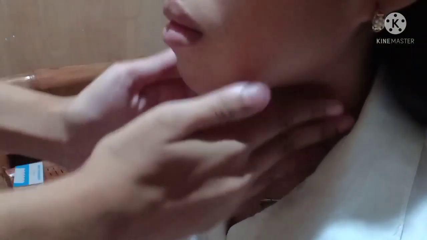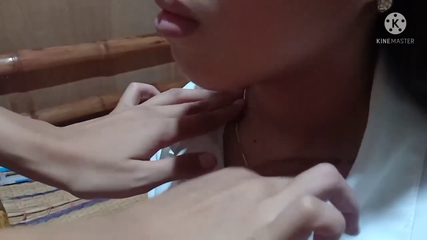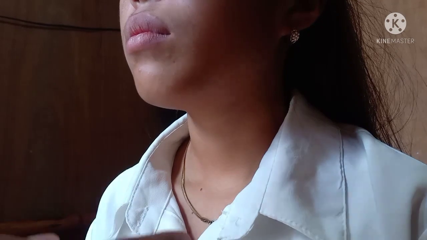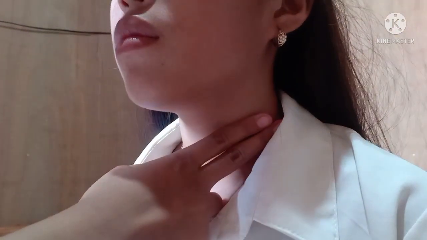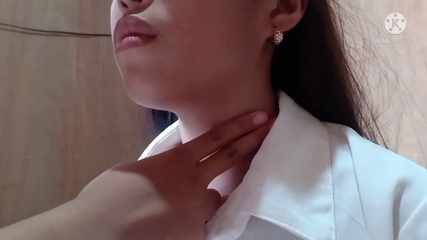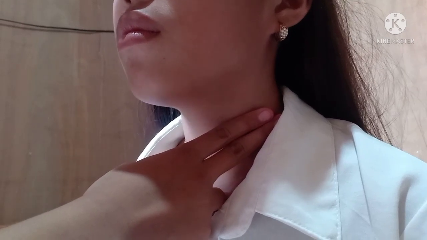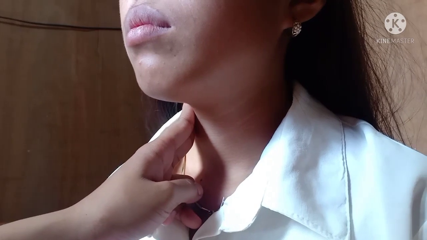Palpate the trachea. Palpate the thyroid gland from the back. Note for nodules, tenderness, or enlargement. Normally you can't palpate it.